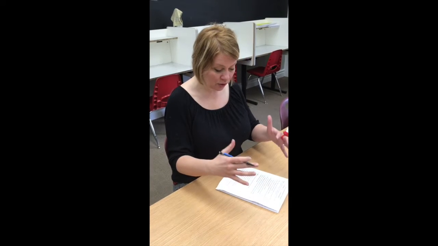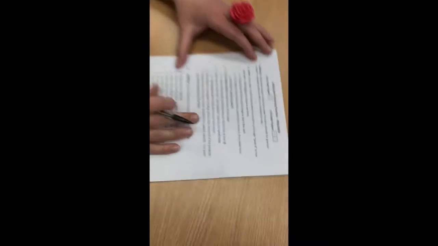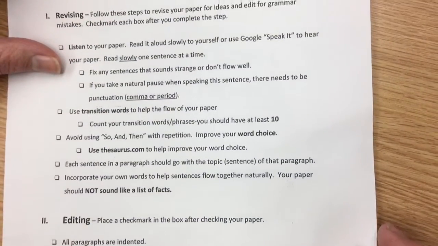Revision is about ideas. Revision is about how sentences sound. It's not about periods and commas and punctuation or capitalization as much as it is content and the way things are described, the words that we use. So let's look at what we've got going on here. You're on the back sheet of your paper again.